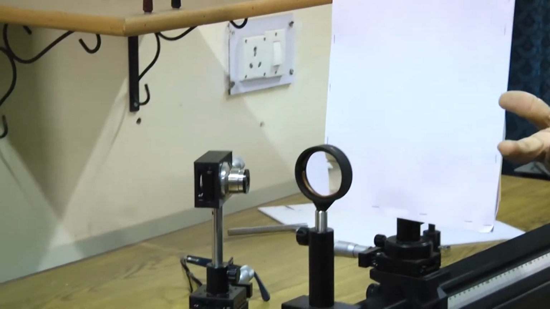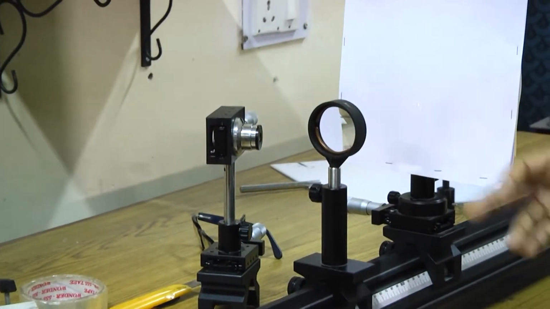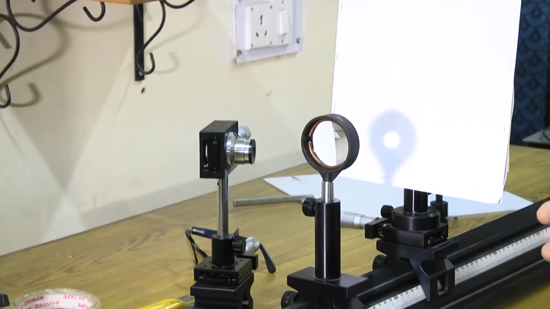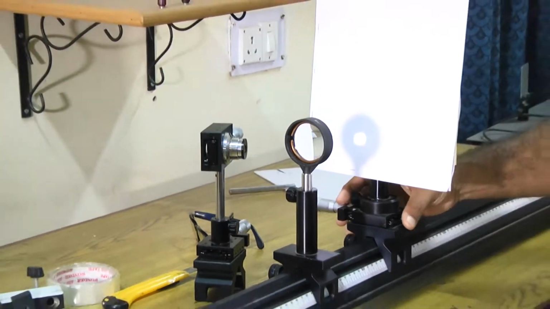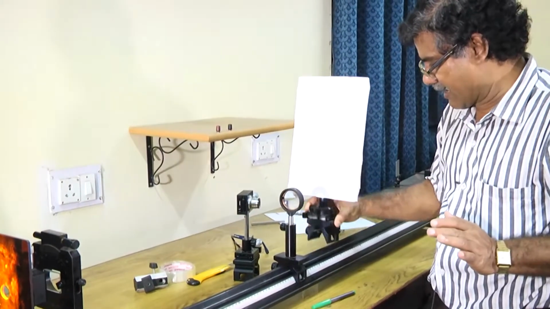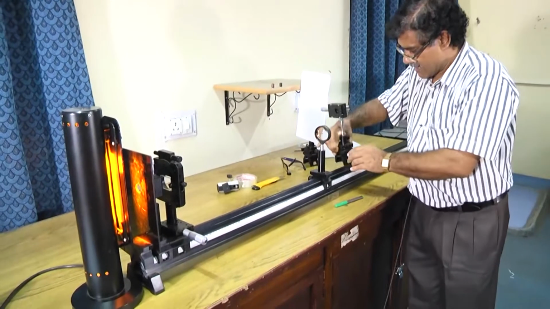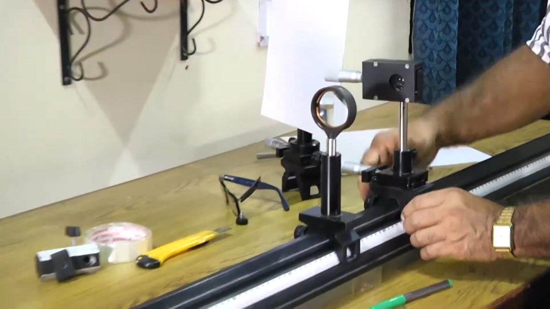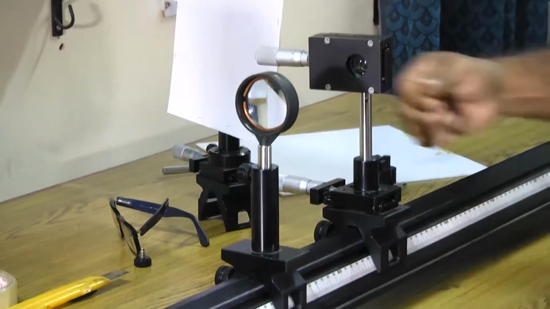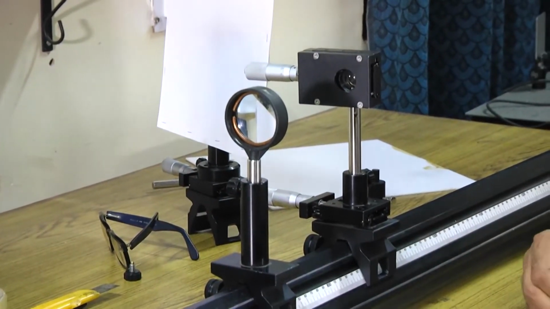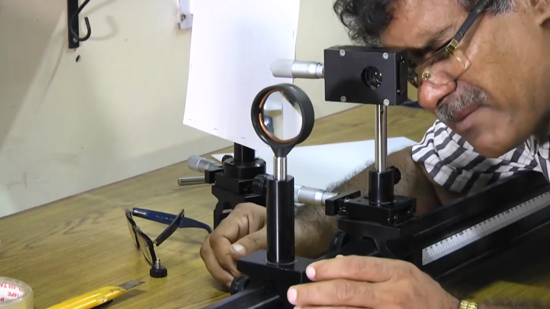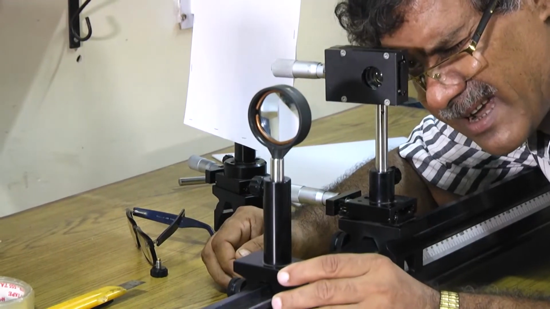That's why we use the eyepiece instead of the screen. It will magnify the image, and we can see it there on the eyepiece. So I will take away this screen and put the eyepiece. Now through the eyepiece I will try to see.